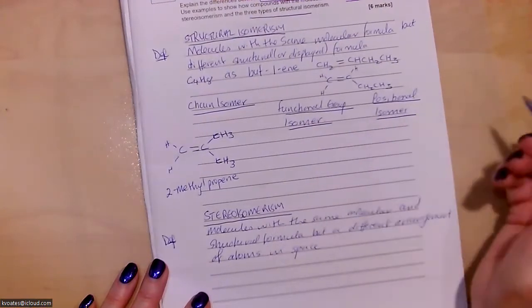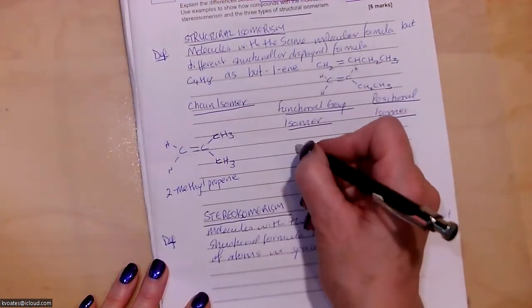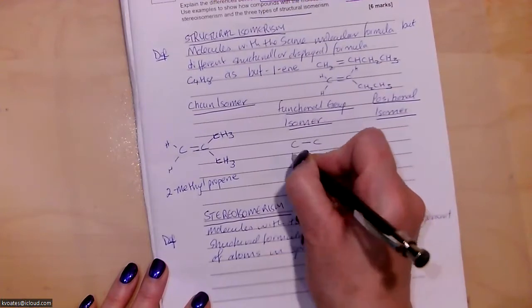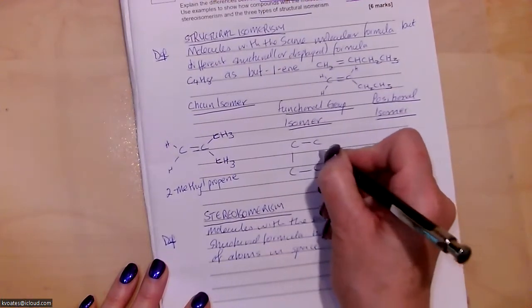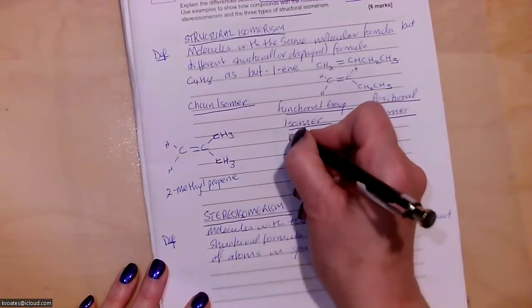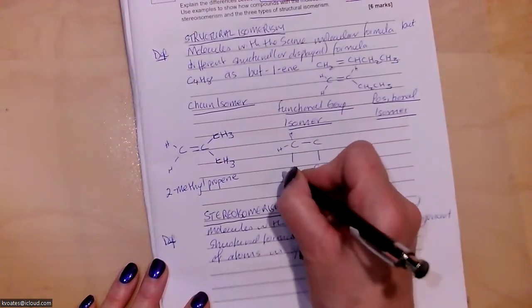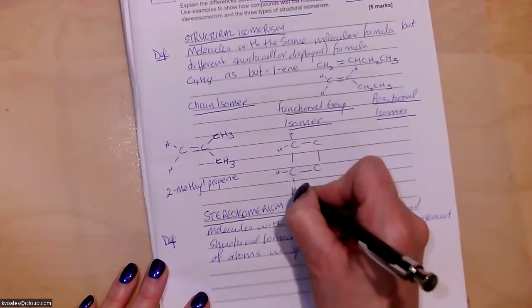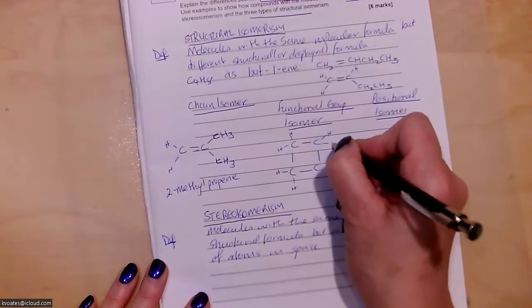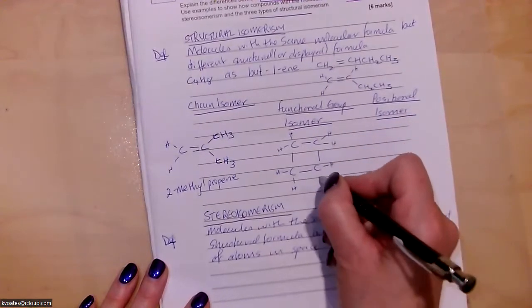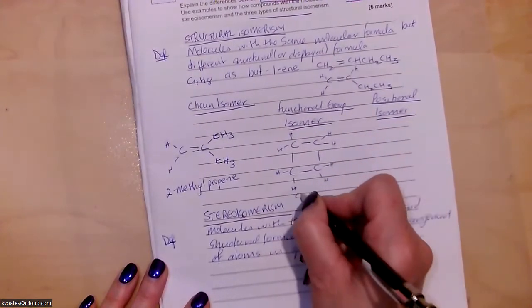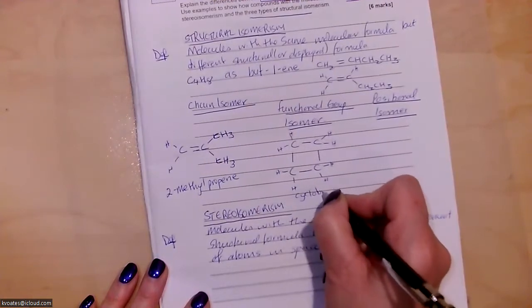The functional group isomer of this would be where the double bond is no longer there, but we have this in a cyclo position. So cycloalkanes are functional group isomers of alkenes. So this is cyclobutane.